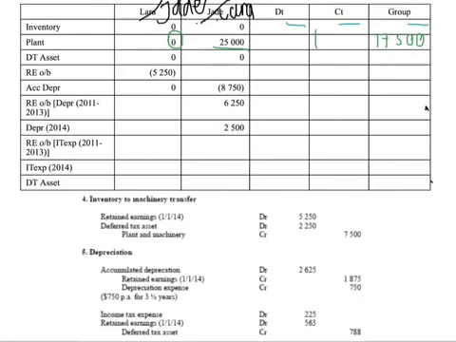So every year we have to make an adjustment of reducing our plant balance by $7,500, which is equal to the unrealized profit that was recorded initially when the sales transaction occurred in the accounting records of Jade, the subsidiary. So that is the first bit of our adjustment to the value of our plant and machinery, is to reduce our plant and machinery by crediting it with the unrealized profit that sits in the value of that asset, $7,500.